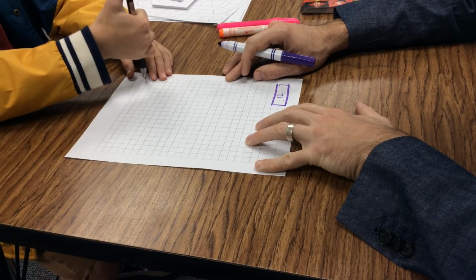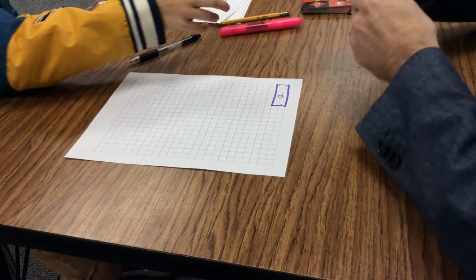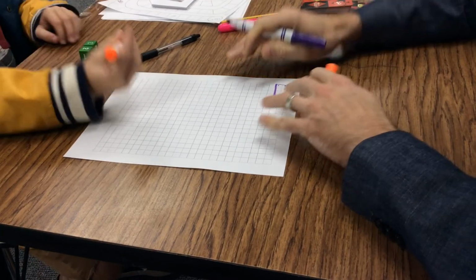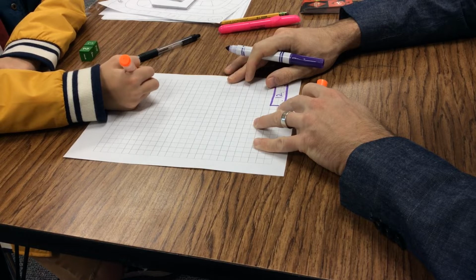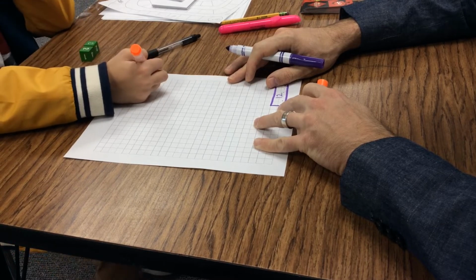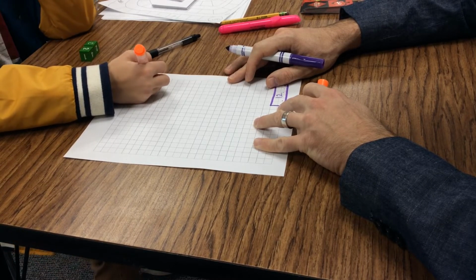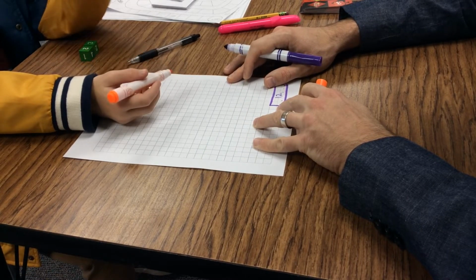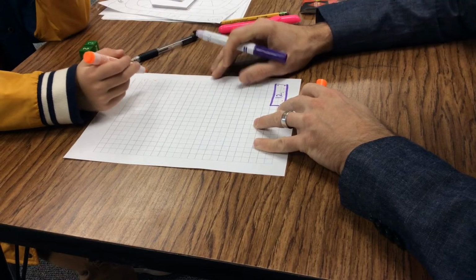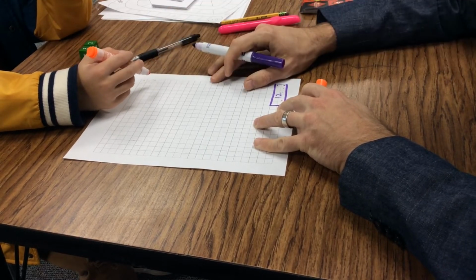Wait, that's L. Here, see, this might be a little faster. 1, 2, 3. 1, 2, 3. Actually, you did 3 by 2. 3 by 2? Yep, so you went over 3 and go up 2. So make the quadrilateral 3 by 2.